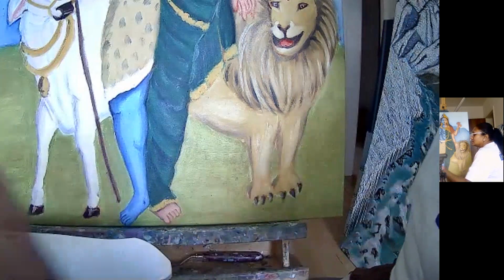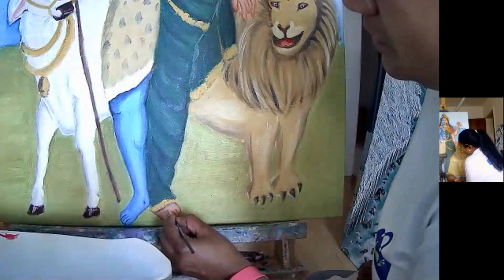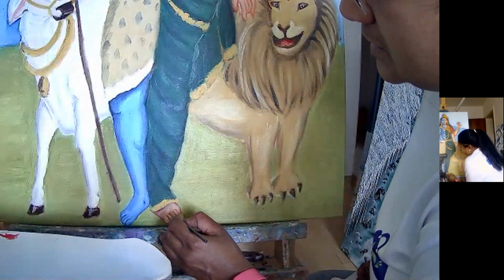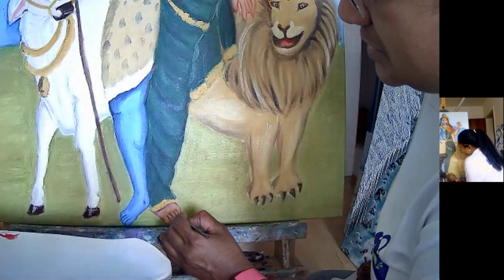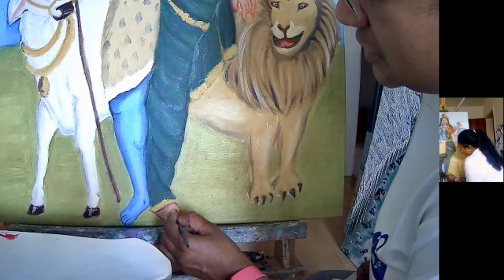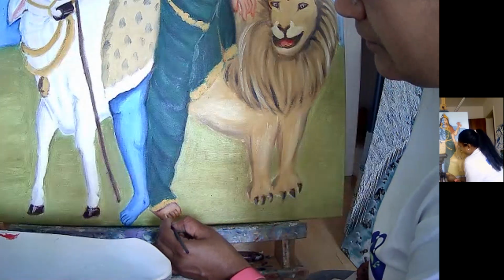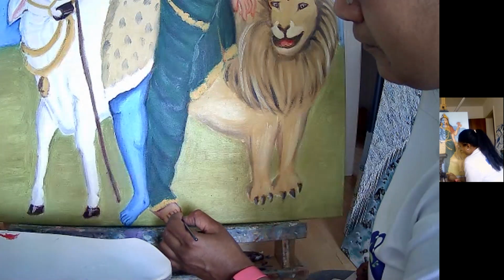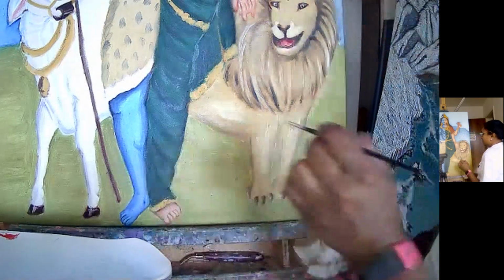White, titanium white, a tad bit of it on the foot, also on the finger lines. Selectively applied, not too much. We don't want it to catch too much attention, so we are giving that. Fantastic.